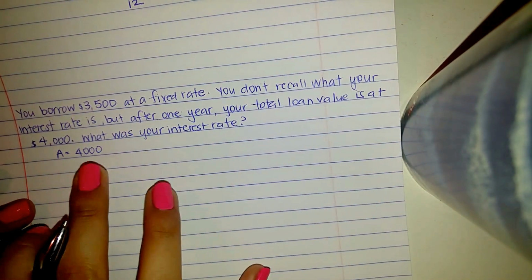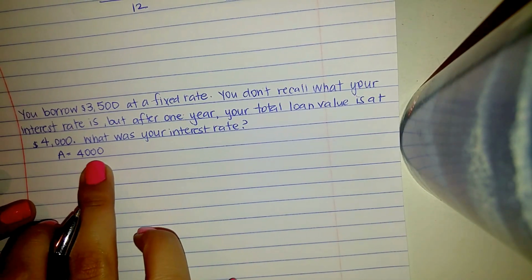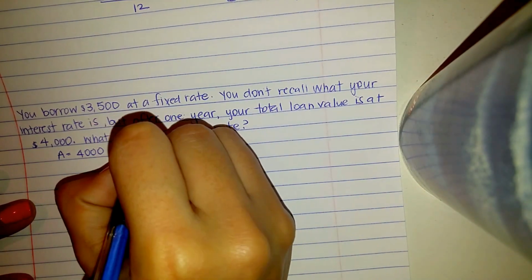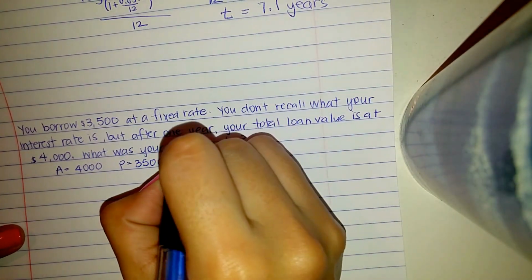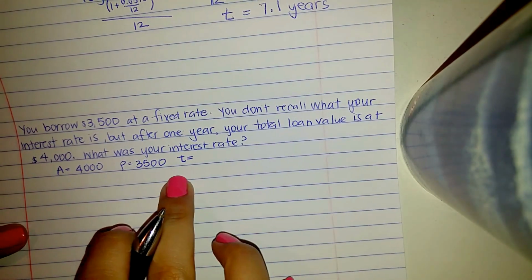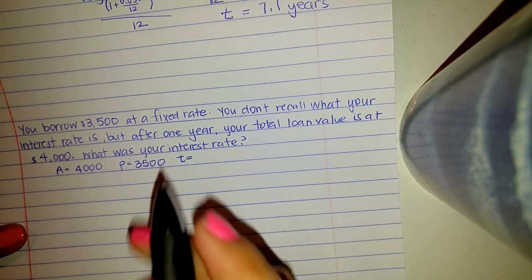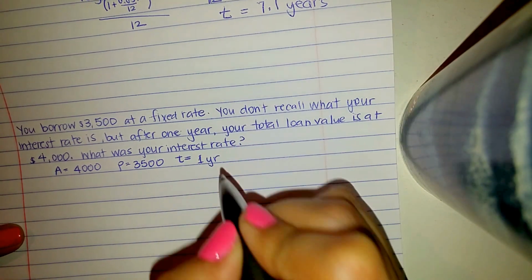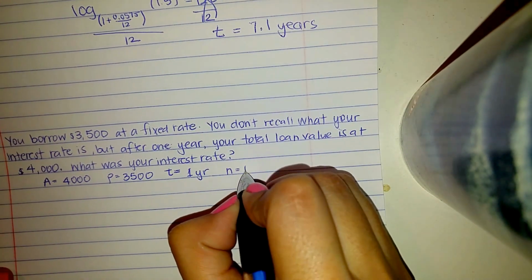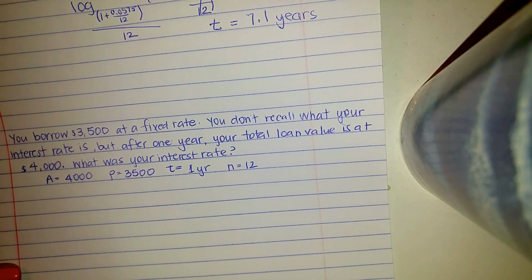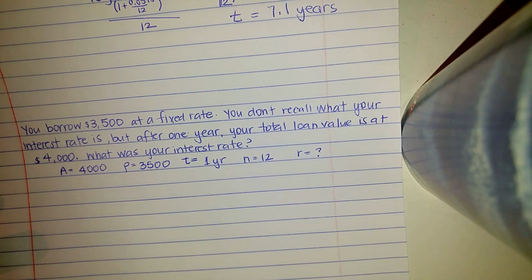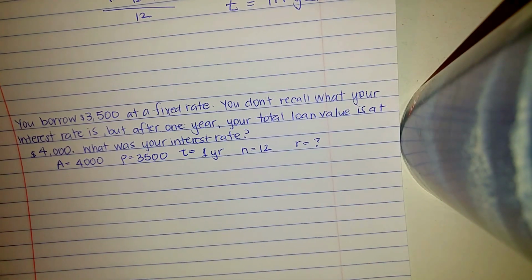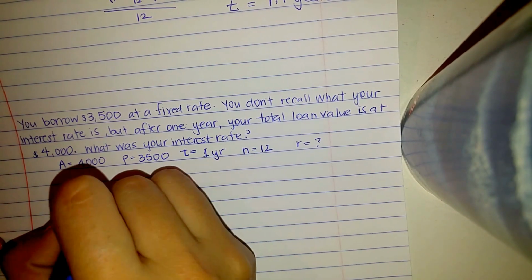Our A is $4,000. That's how much it went up to, that's how much you owe. The initial amount was $3,500. The time, it says 1 year, so the time has been 1 year. And n is 12 because we're compounding monthly. And r is what we're trying to find out. It's the only variable we don't know. So again, substitute all this information into our compound interest equation.